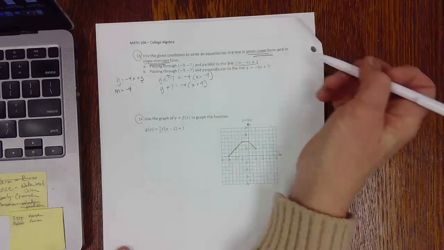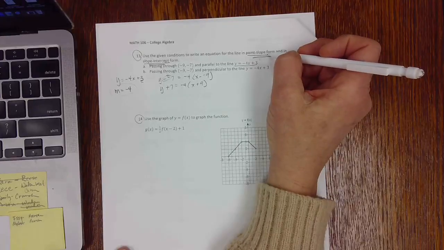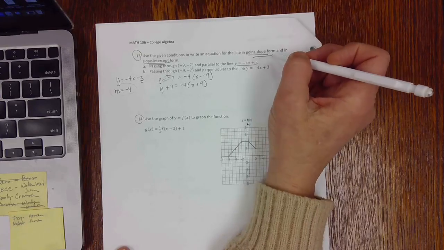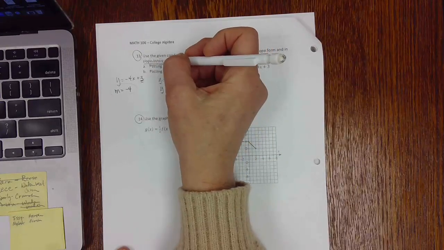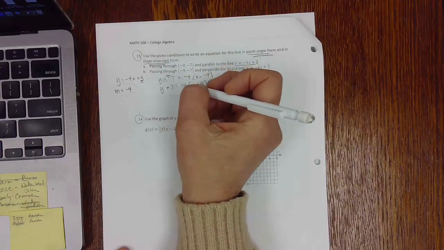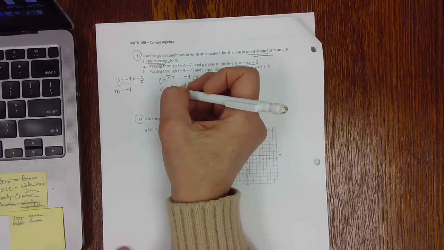In order for me to get it in the slope intercept form, all I want to do is distribute my negative 4 and then solve it for y. I'm going to let you guys finish that part, if that's okay. Now, so this is going to be A.